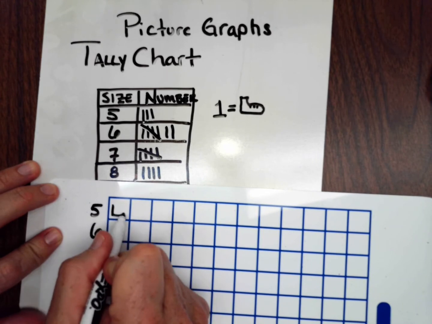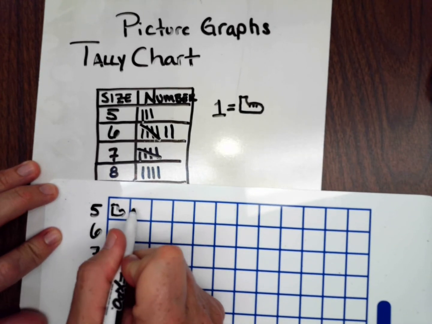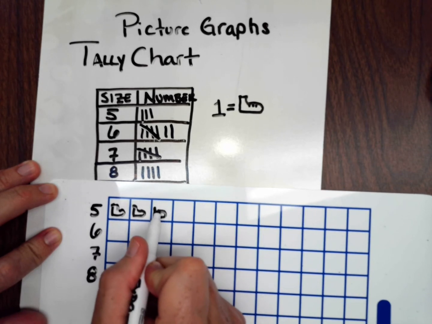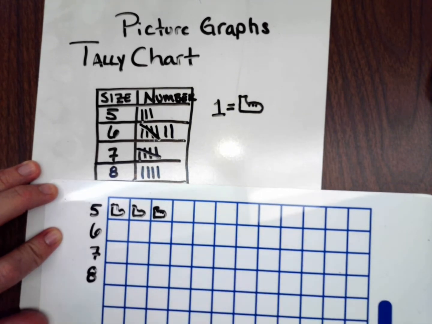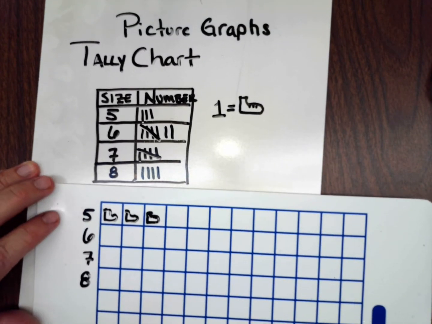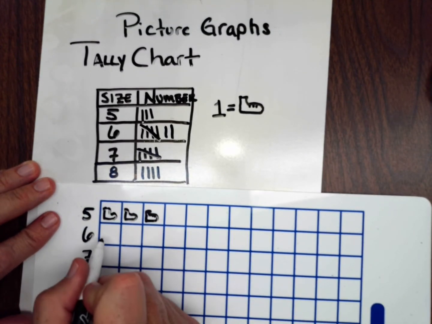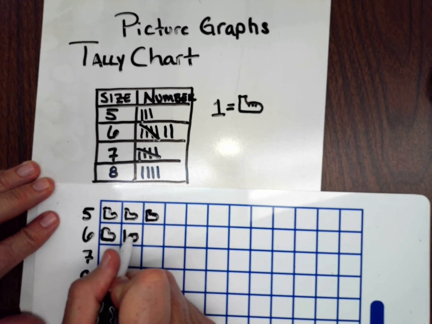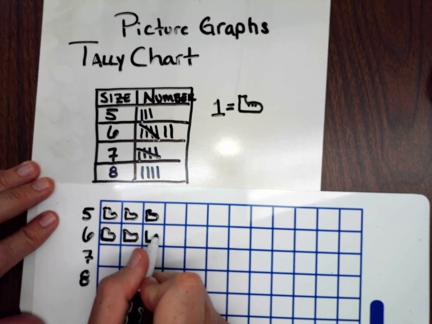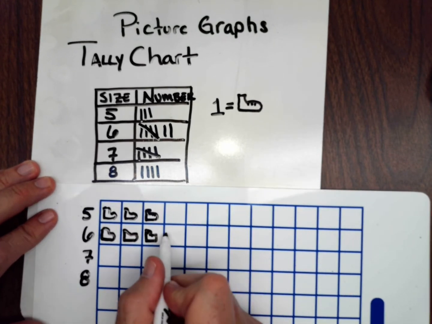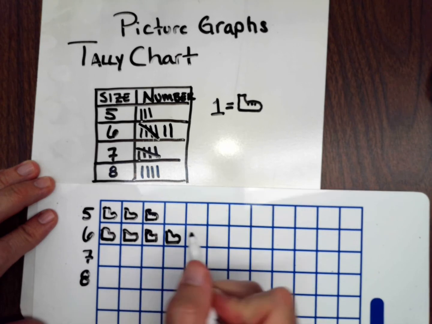So there's 1, 2, 3, because there are 3 size 5 shoes. So I have 3 pictures. Next, in size 6, my drawing's getting a little bit off. You get the idea.